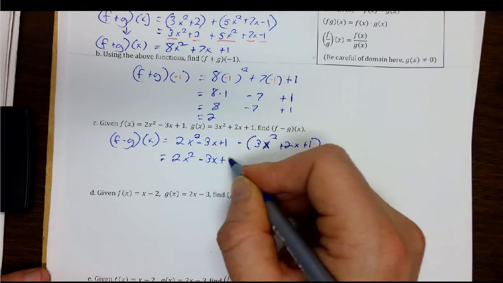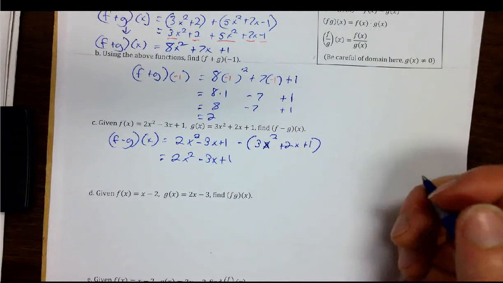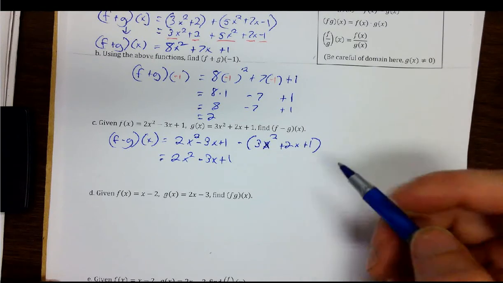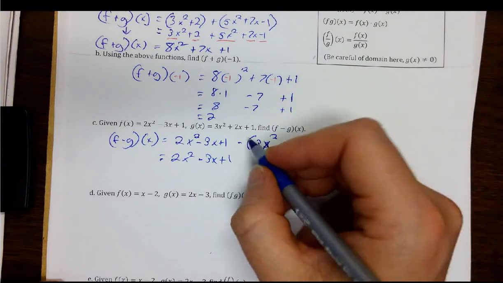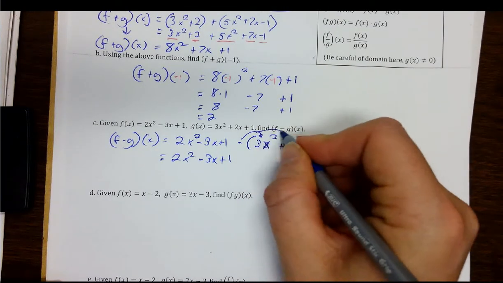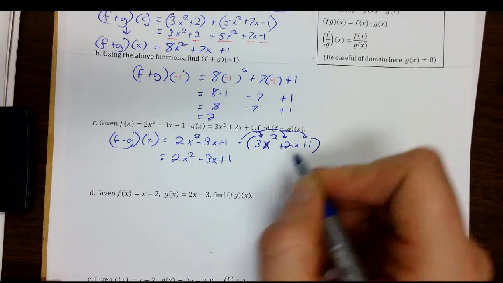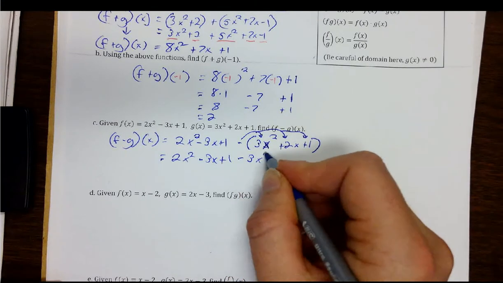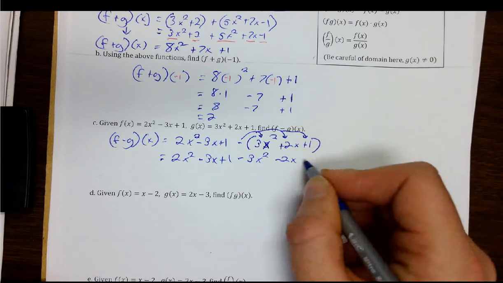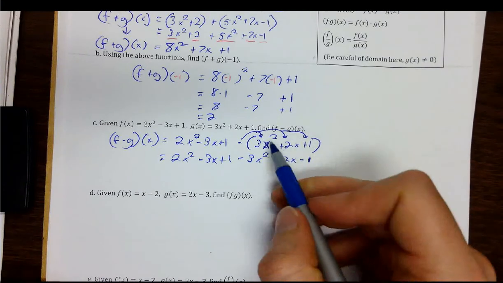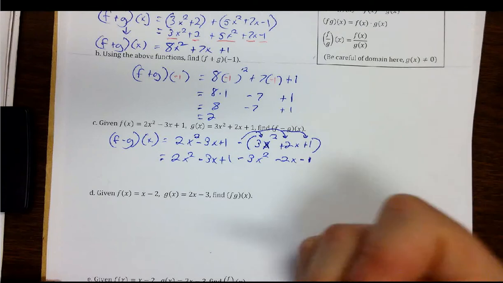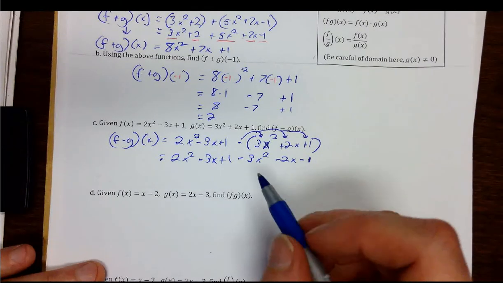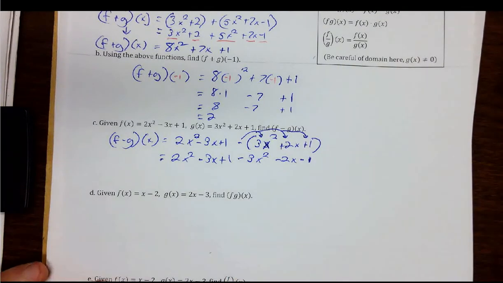Students always tell me, I make simple mistakes, I can't get my signs straight. This is how you do that. Write out those intermediate steps. So now I'm going to distribute my minus sign. In this case, since they're all positive, now they're all going to be negative. That's actually pretty straightforward. But taking that extra time to do this just makes you think about it a little bit longer, and there's less of a chance of you dropping a sign.